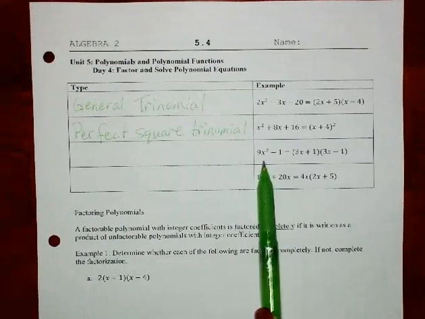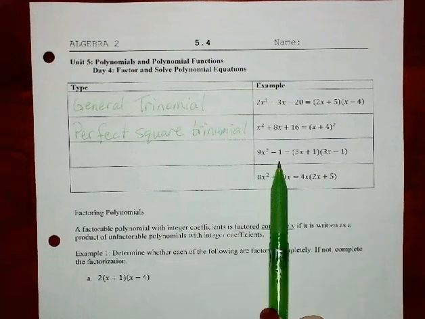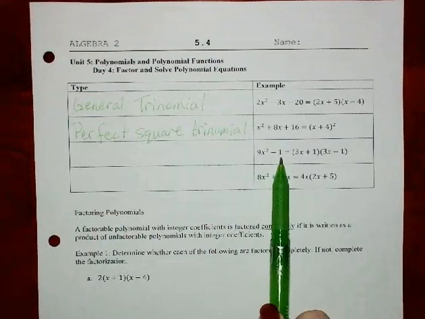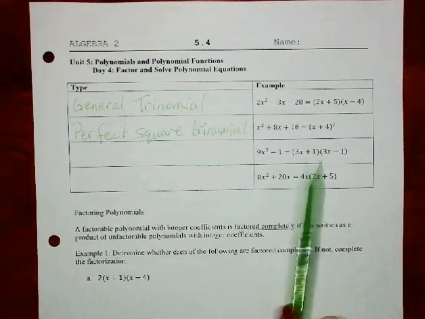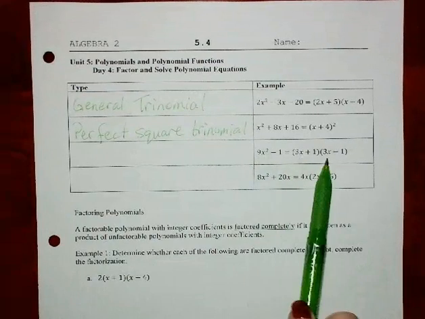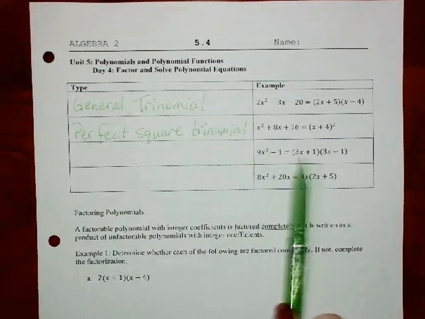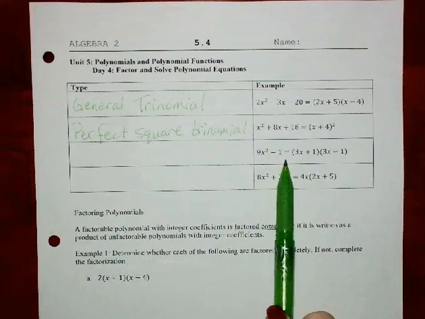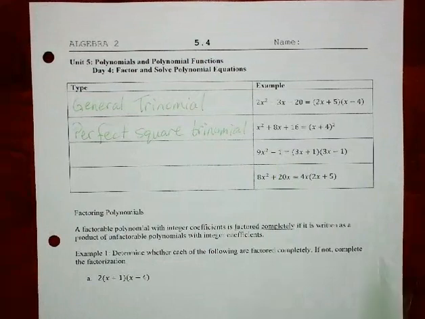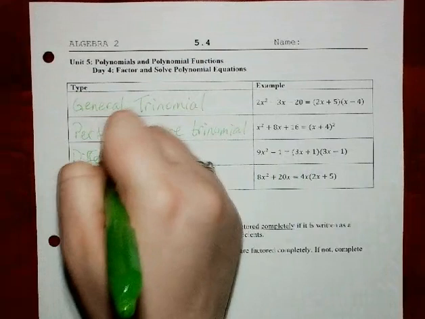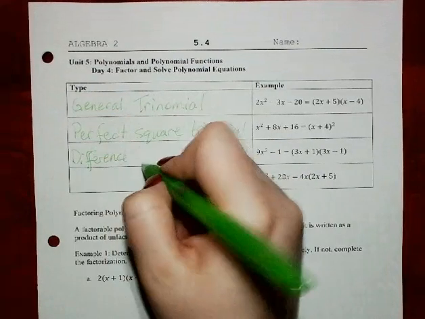This one ends up being the difference of two squares, so you can factor it like this, with the square root of the first part being the first part in both of these, 1 plus, 1 minus, and the square root of the second part being the second part in each of these. And this is called a difference of two squares.